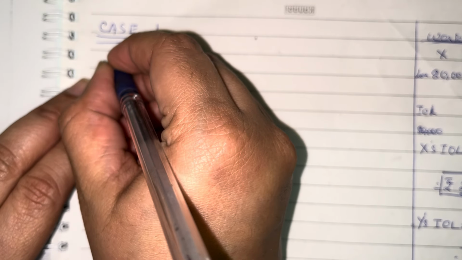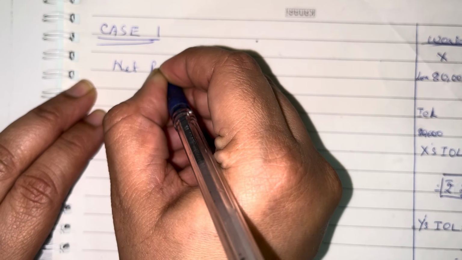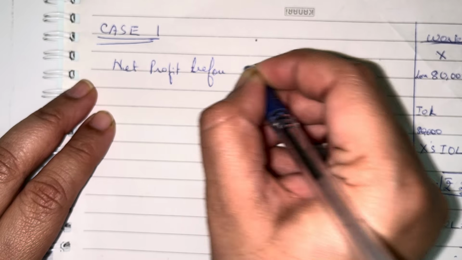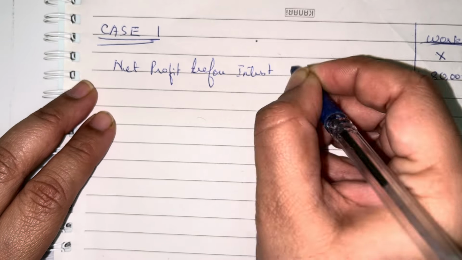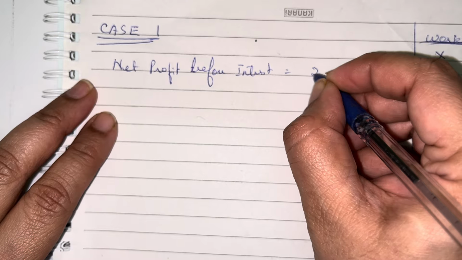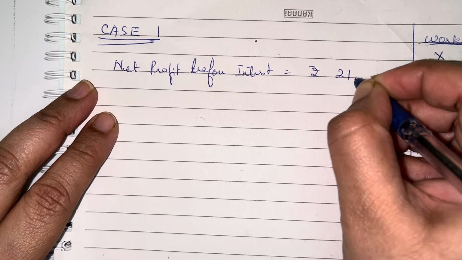Case 1. Net profit before interest is how much? Rupees 21,000.